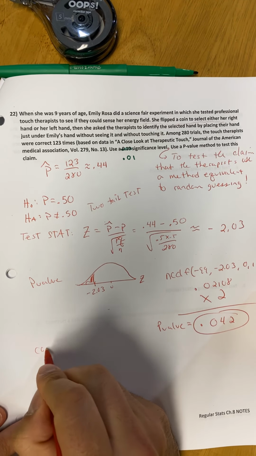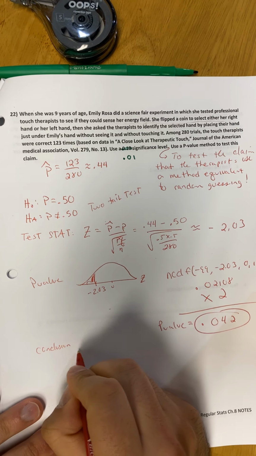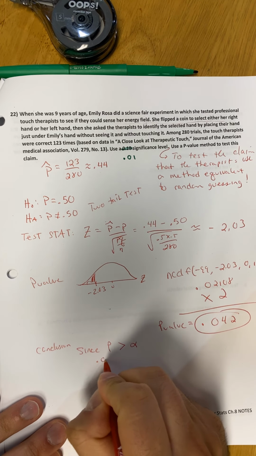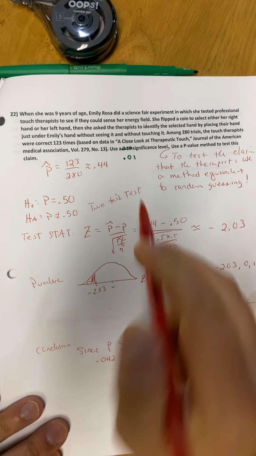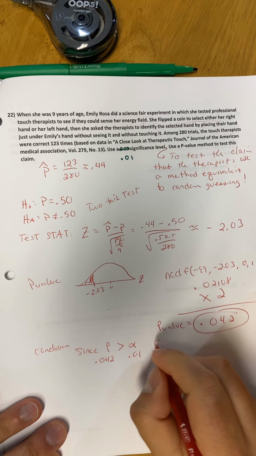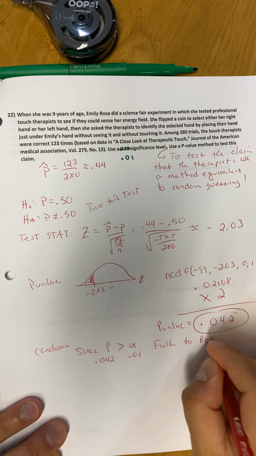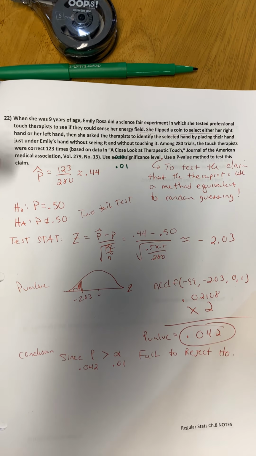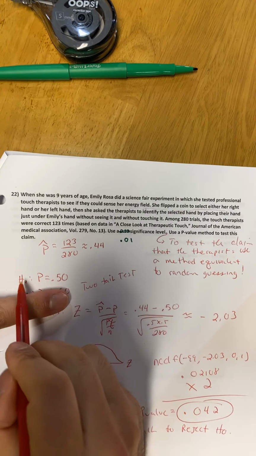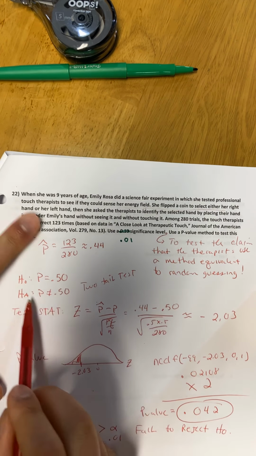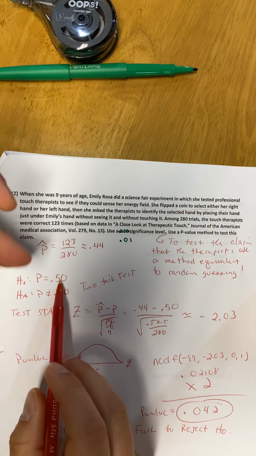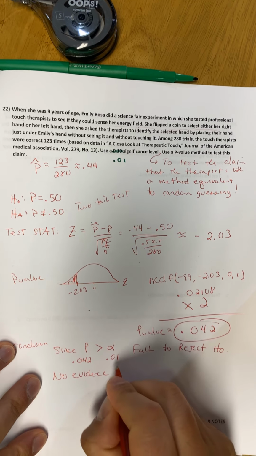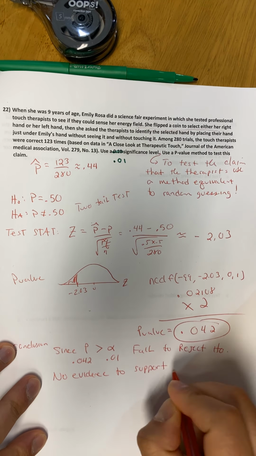Now we have to conclude it. So since my p-value is greater than alpha, which was 0.01 right up here at that significance level, we fail to reject H0. So if I'm not rejecting H0, that really just means I'm kind of keeping it. So I don't have any evidence to conclude that they're not randomly guessing. So it looks like they are randomly guessing. So we have no evidence to support the Ha.